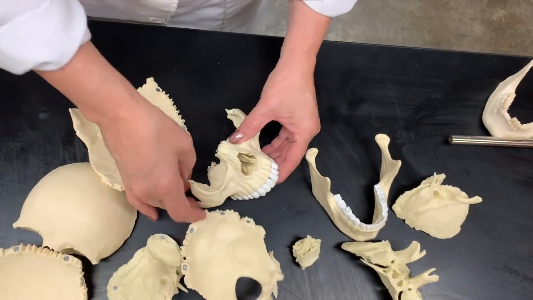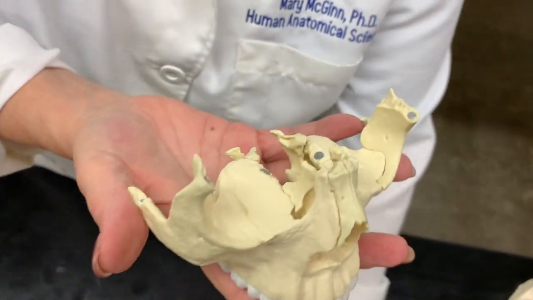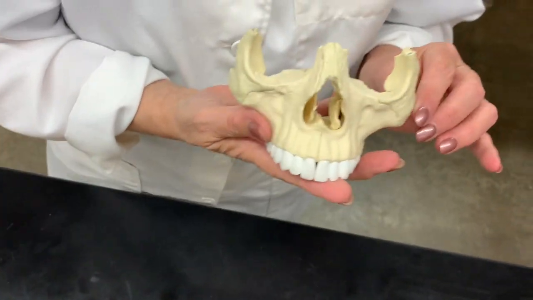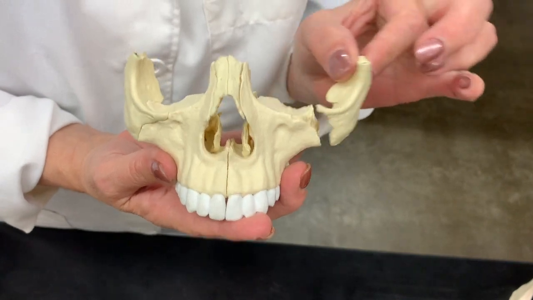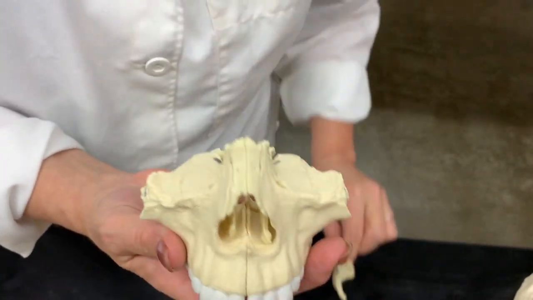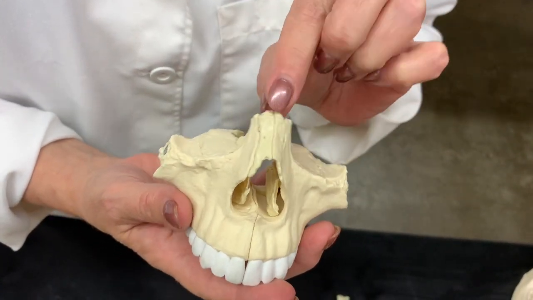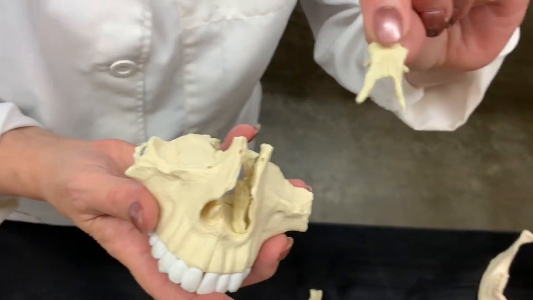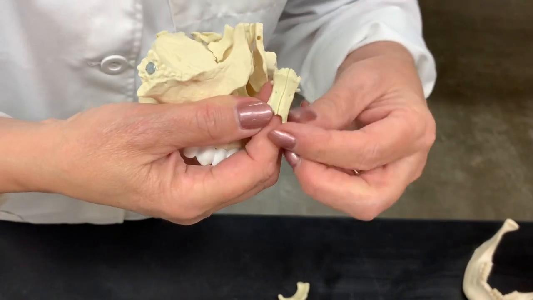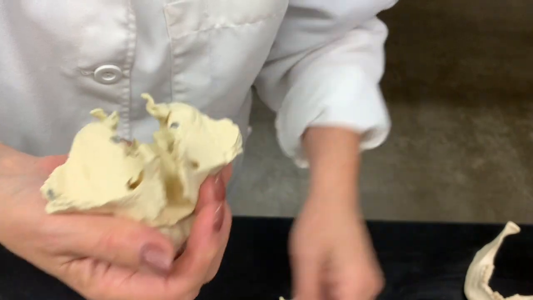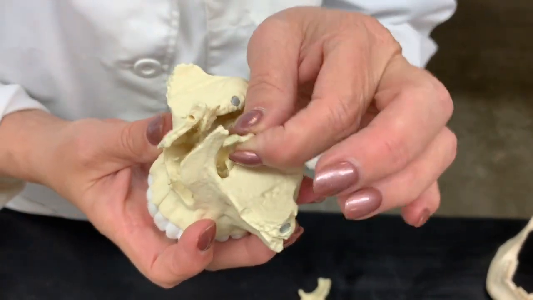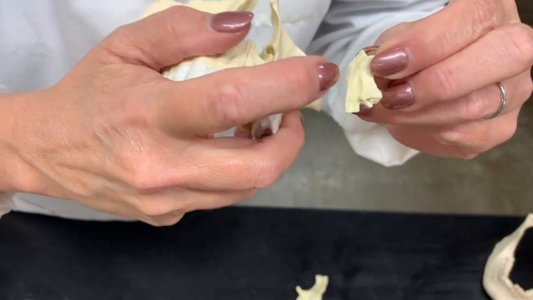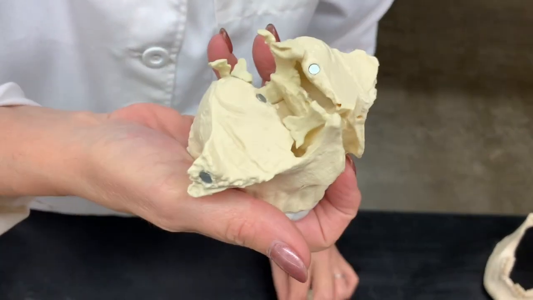Let's go back to the viscerocranium, the face here. We have our two little zygomatic bones that make the cheekbone. We'll take a look at those. Right on the bridge of the nose, we have our two nasal bones. Okay, this is actually paired bones. They come apart. Here, you can see these little lacrimal bones. Okay, you see the groove in here. That's what helps make that tear duct.